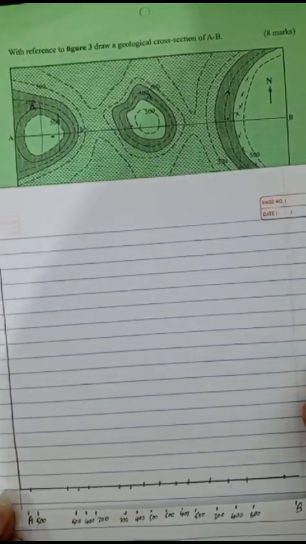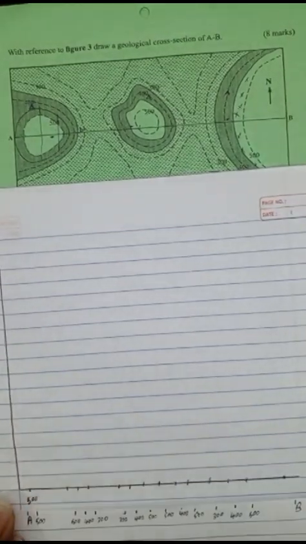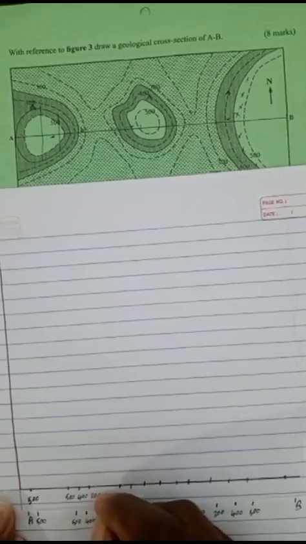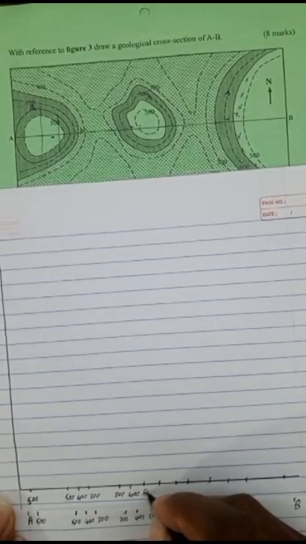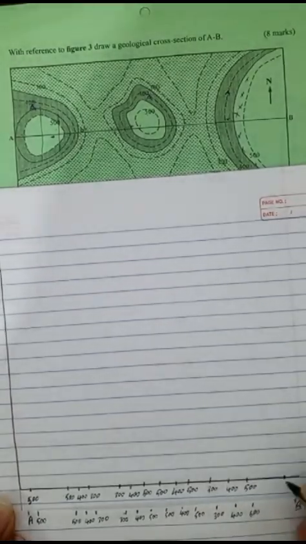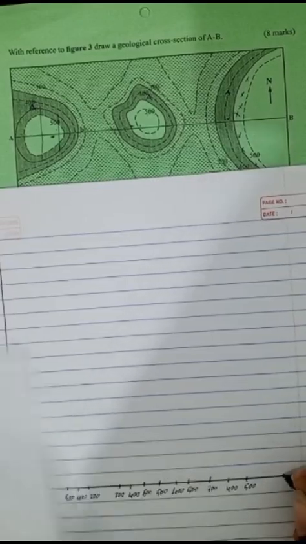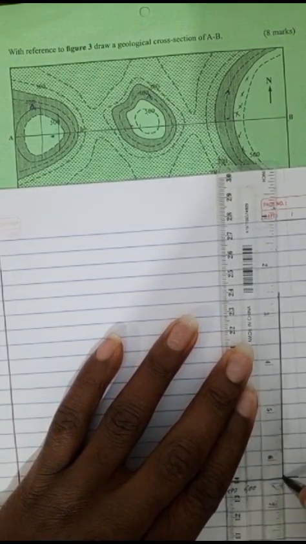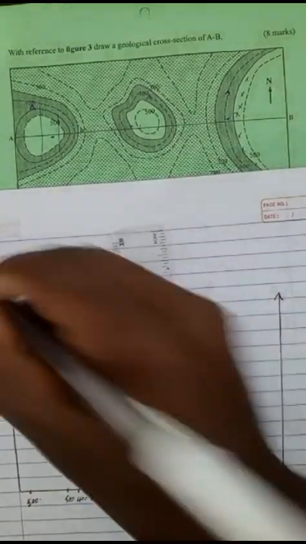So the first figure is 500. The second figure is 500, 400, 300, 400. I'm tracing from here. 500. 500 is the last data, and then I have 400 B. So I can also put another line here. I have my north from the map.